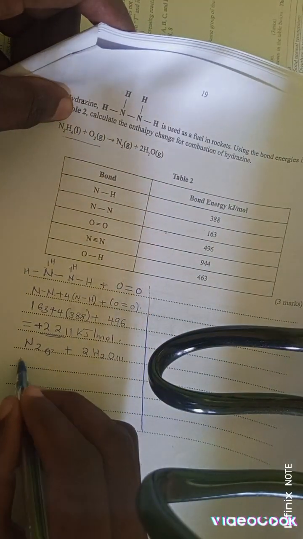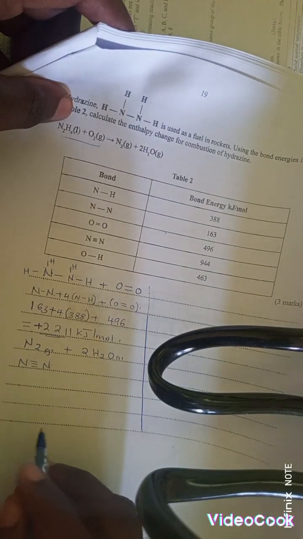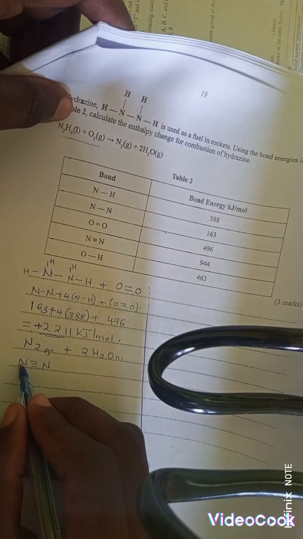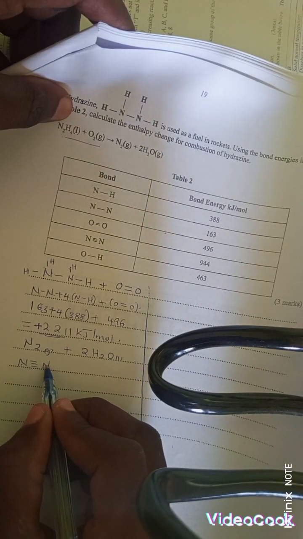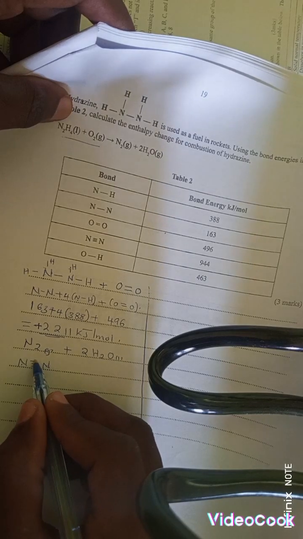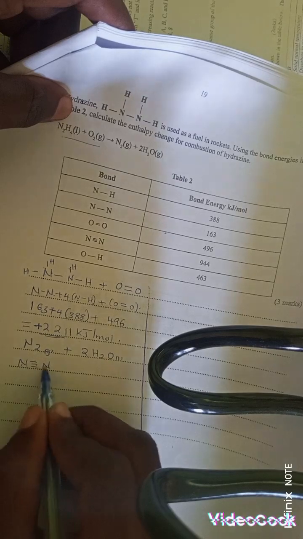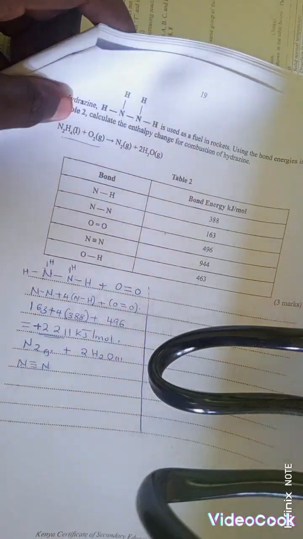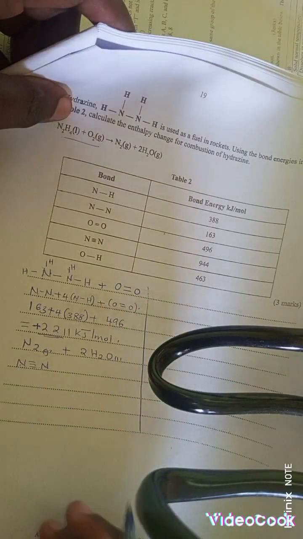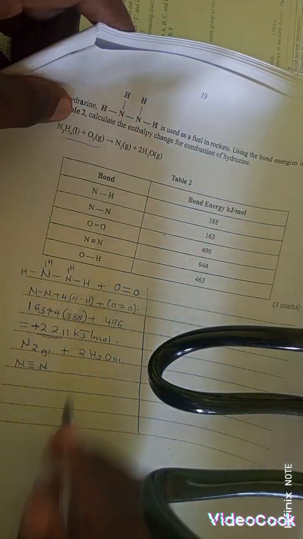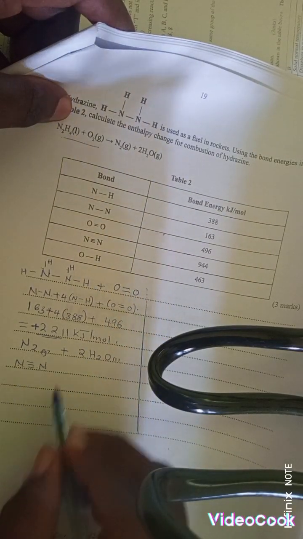Nitrogen gas contains the triple nitrogen bond because each nitrogen has 3 electrons for bonding: one electron from each gives the first bond, the second electrons give the second bond, and the third electrons give the third bond. Remember, they form covalent bonds, formed as a result of sharing electrons, and the shared electrons are donated by each of the combining species.